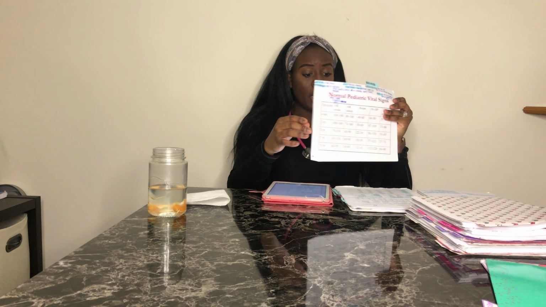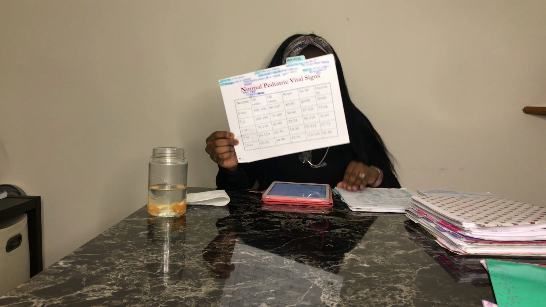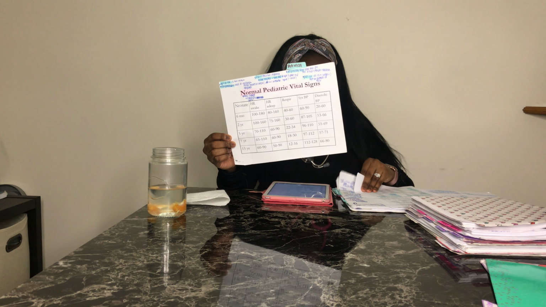This is my folder for maternity, and that's another tip: make sure that you get folders for each class, especially if you get printouts and stuff like that. Maternity and pediatrics were kind of intertwined, so we started off with pediatrics. For pediatrics, I went online and looked up pediatric normal vital signs.